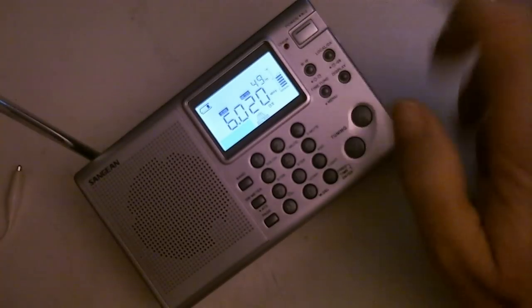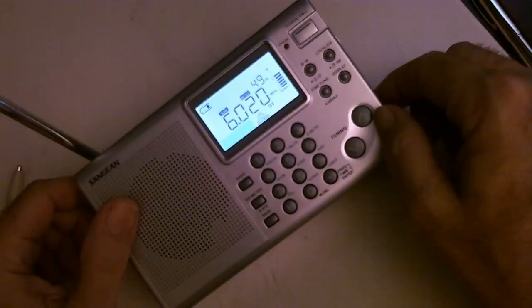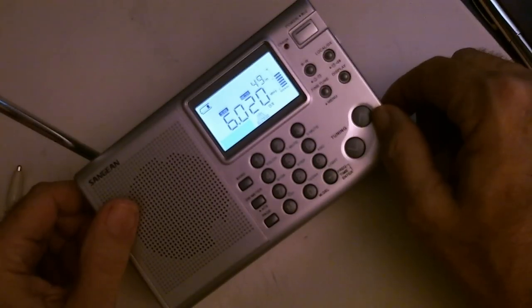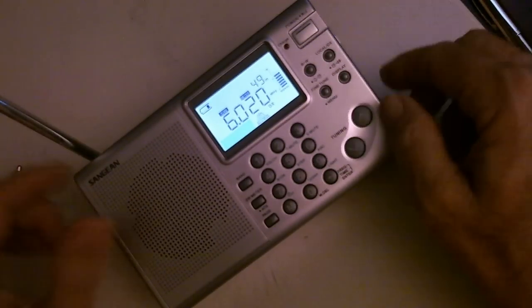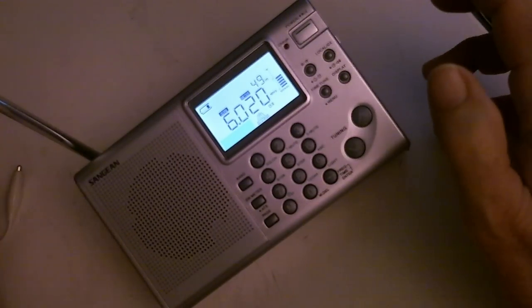See if I can find it on the map. Yeah, it's in or near the Mediterranean. So it's in Europe. So that transmitter is supposedly in Europe. And the other station was in Romania. So same kind of direction. Totally different frequencies. And that's coming in good.